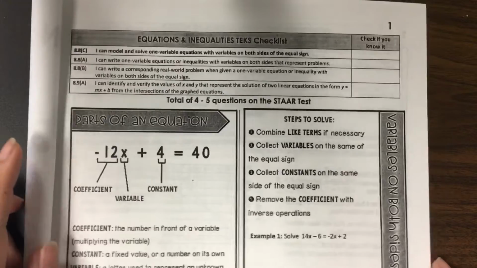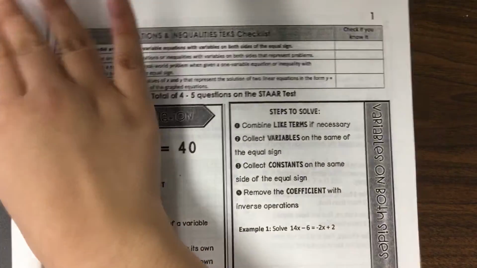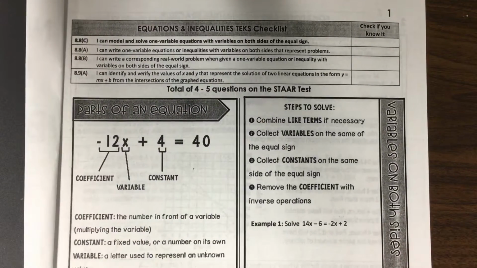So the first main topic for this booklet is going to be equations and inequalities. 8.8c, I can model and solve one variable equations with variables on both sides of the equal sign. 8.8a, I can write one variable equations or inequalities with variables on both sides that represent problems. 8.8b, I can write the corresponding real-world problem when given a one variable equation or inequality with variables on both sides of the equal sign.